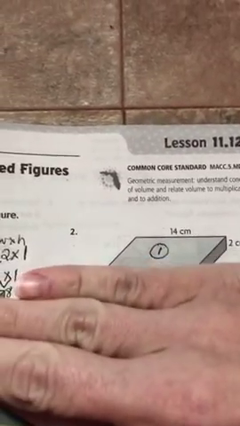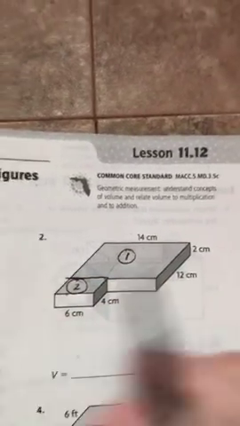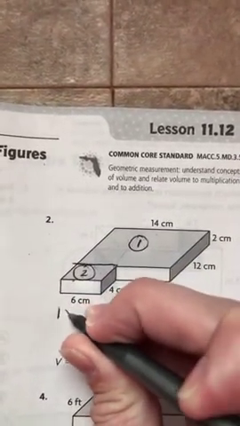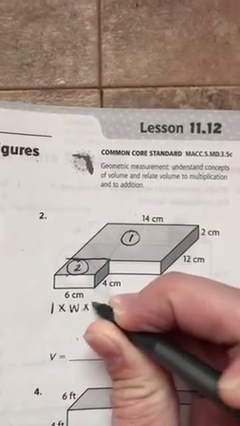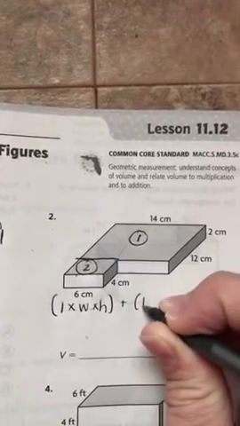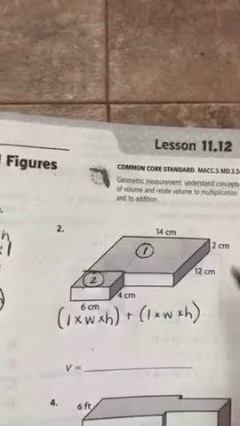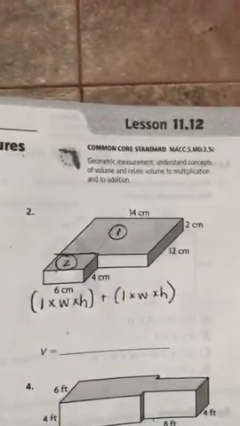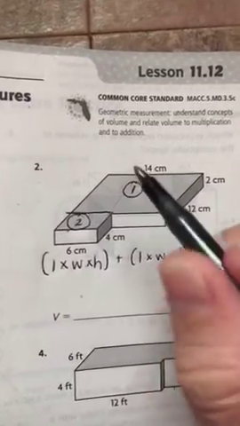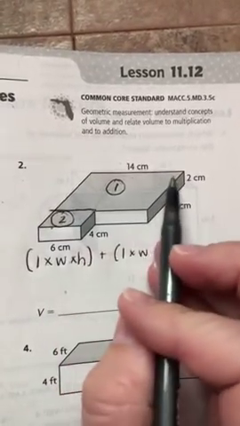So I'm just going to look at that prism right there, that rectangular prism. So again, I need to multiply my length times my width times my height for each figure. So length times width times height of figure 1, and then I'll have plus length times width times height of figure 2. Now this is a level 4 question, but for many of you, you're shooting to get that 4 or 5. This is a great question to work on. So what is the length of the first figure? Length longwise.